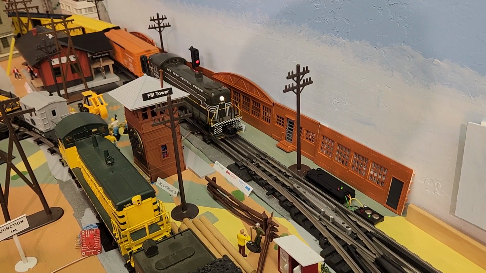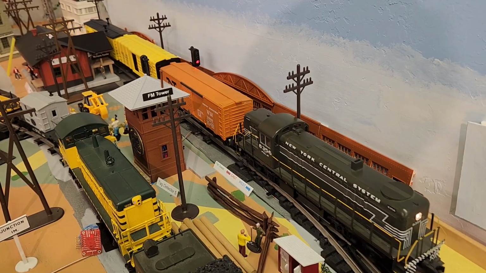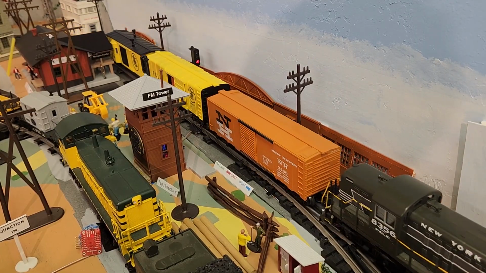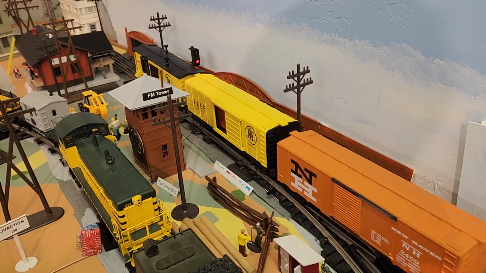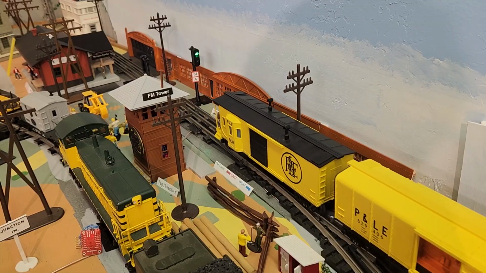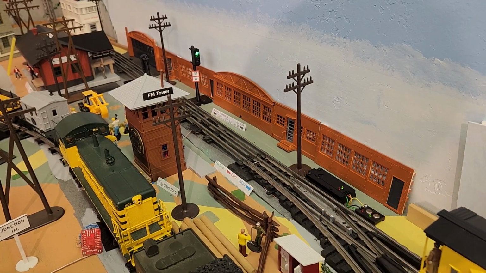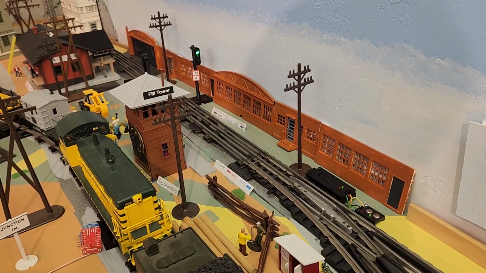So the block just ahead of it cleared. It got permission to go ahead. As that train then exits the block that it's in, right on the other side of the signal will turn back to green. Indicate now that another train, possibly on the siding track, can come in and enter that block.